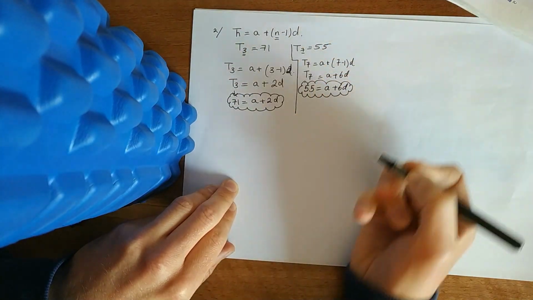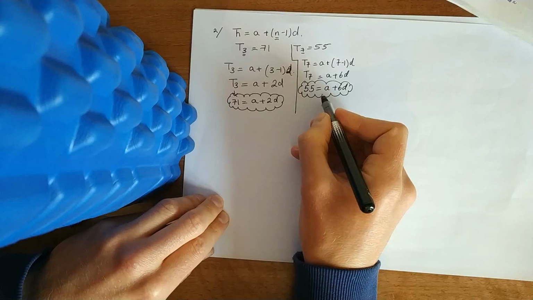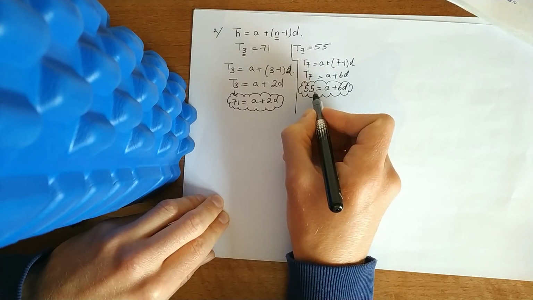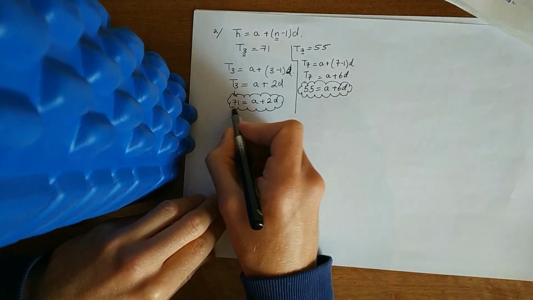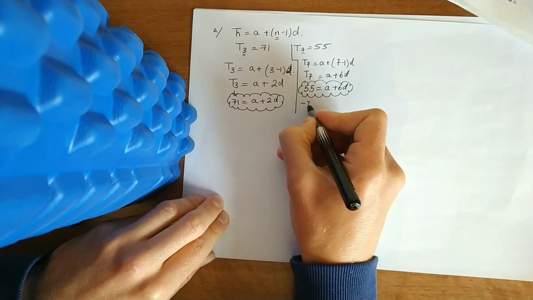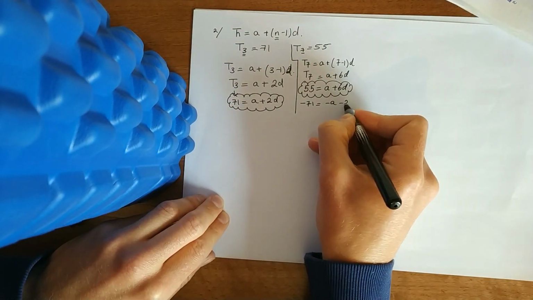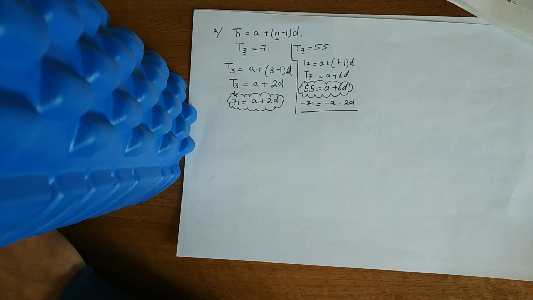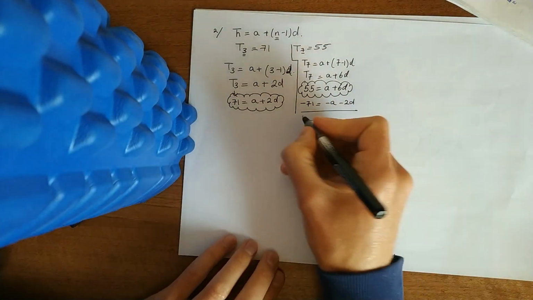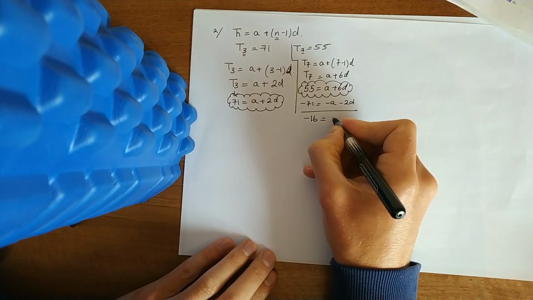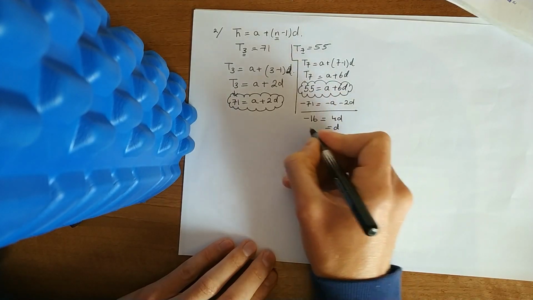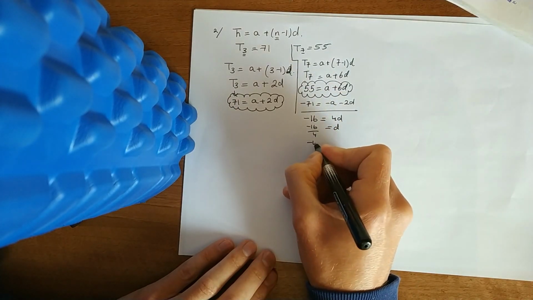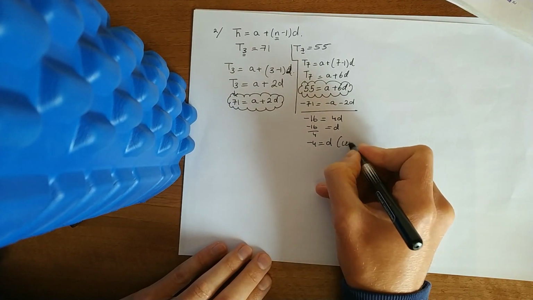Now you've got your simultaneous equations, put both of them together. So to save a wee bit of time, I'll multiply this one by minus 1. So minus 71 is equal to minus a minus 2d. That way I get my a's to cancel. There you go. 55 minus 71, minus 16, is equal to 4d. d is equal to minus 16 over 4. Minus 4 is equal to d. Remember, that's your common difference.